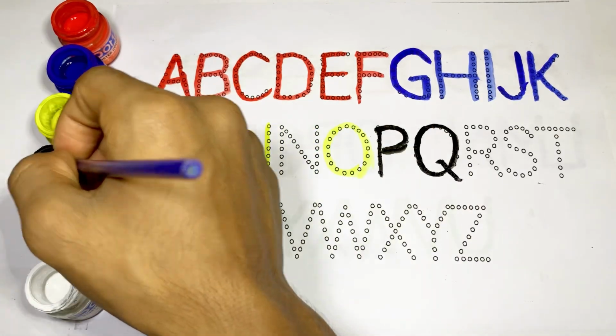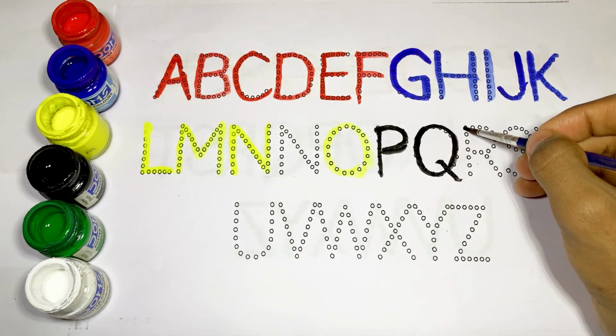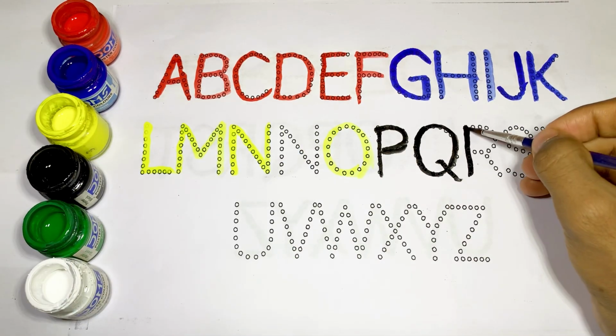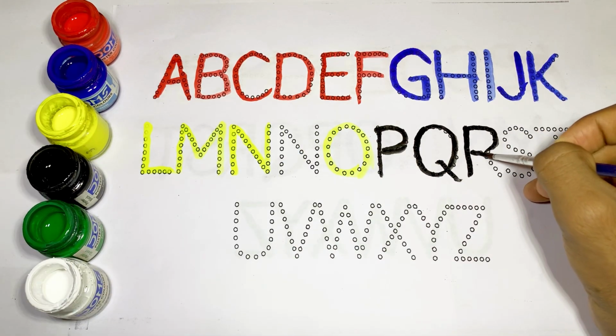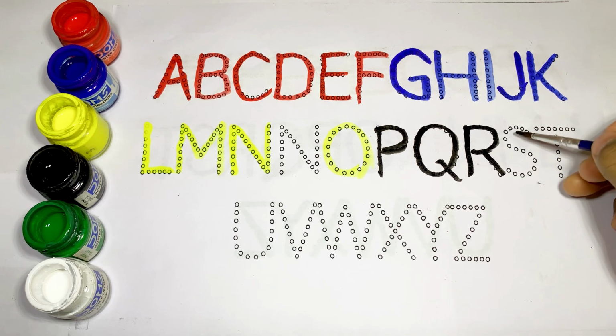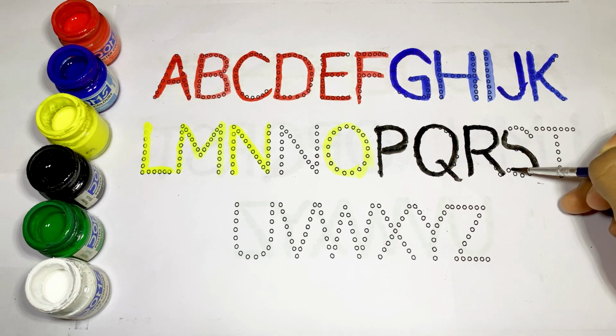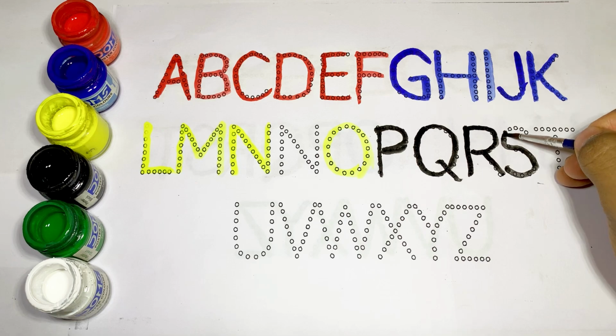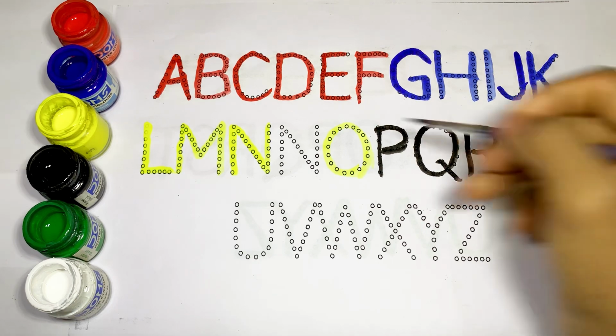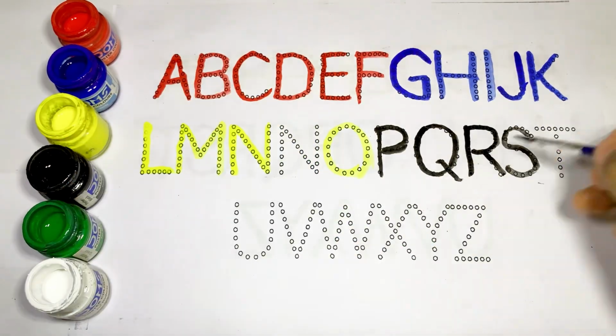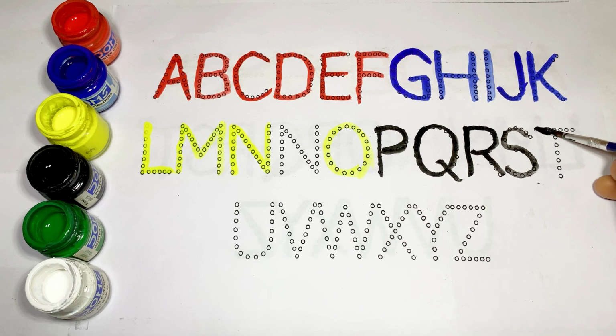Kids, again use black color and draw R. R for rose, R for rice. S. S for sun, S for snack. Kids, again use black color and draw T. T for teacher, T for tiger.